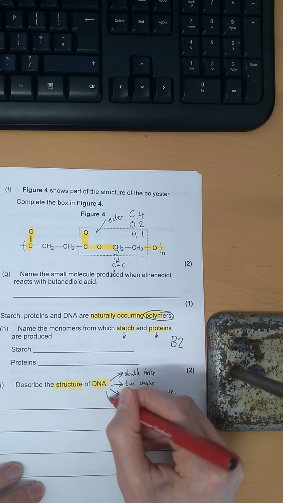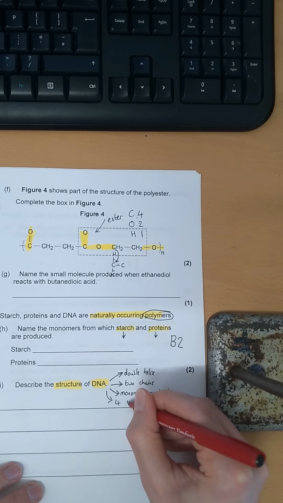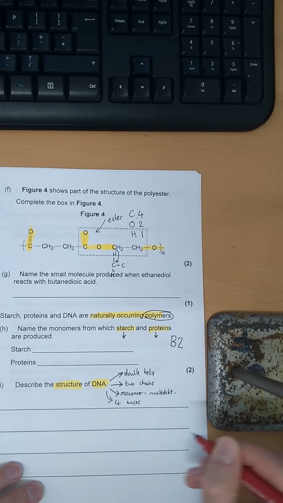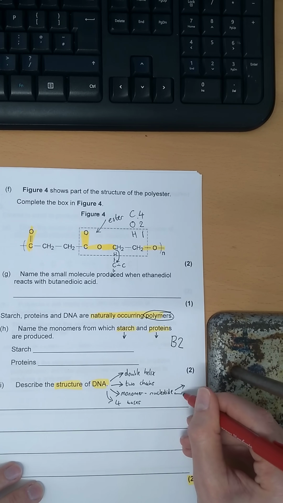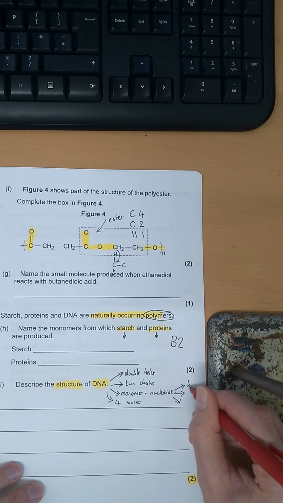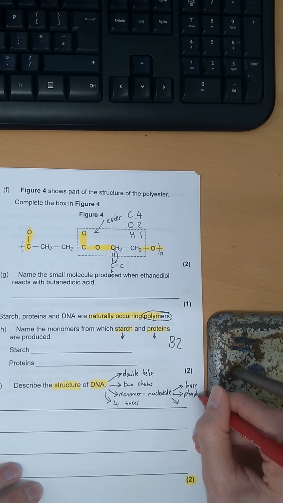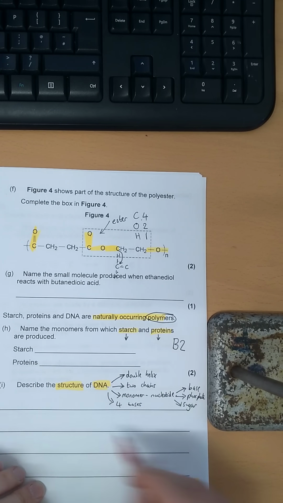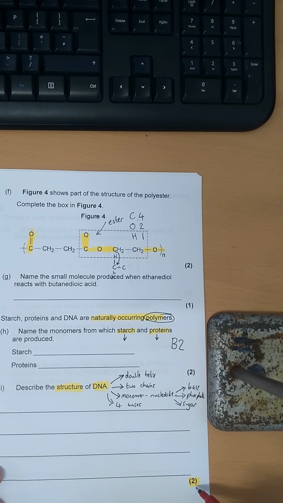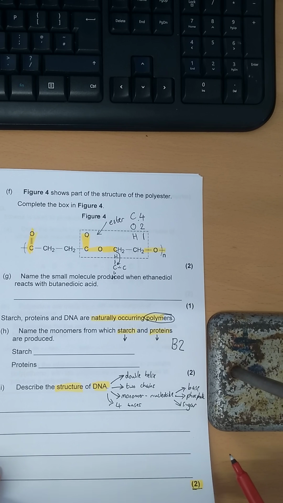What else do we know? Well, there's 4 different bases. What else do we know? Well, a nucleotide consists of 3 parts: the base, the phosphate and the sugar. So we can combine all these things into an answer. It doesn't matter that it's only worth 2 marks. There's actually more that we could write about it, and if we have time, it's worthwhile doing that.